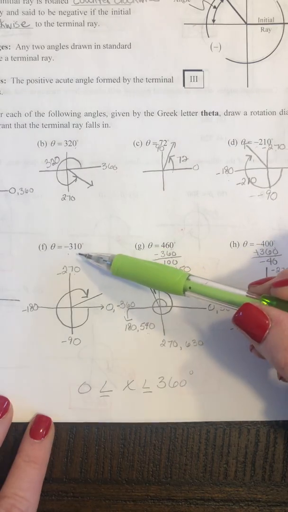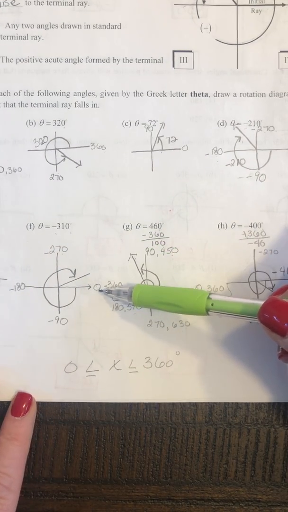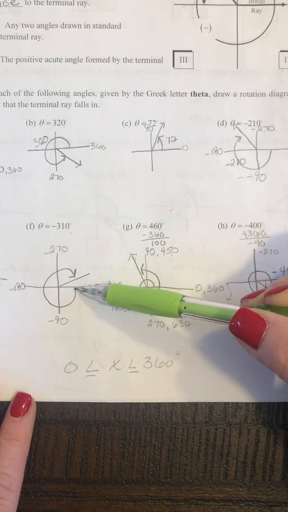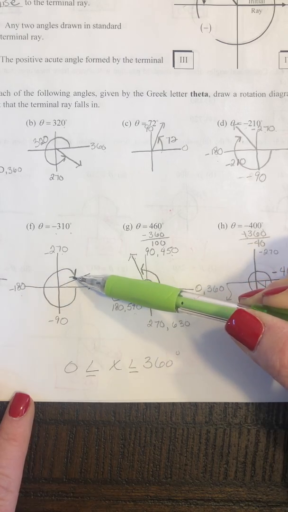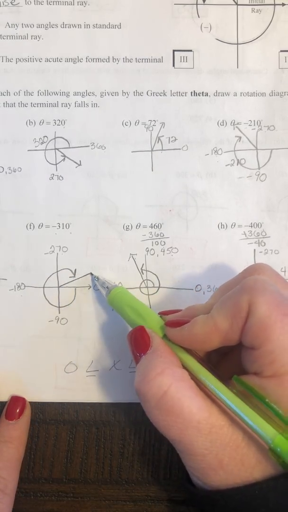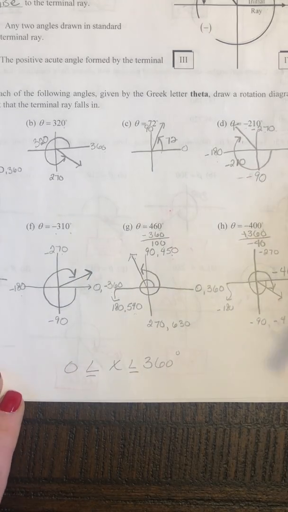One more time, negative 310. So I'm just going to count backwards. 0, negative 90, negative 180, negative 270. And I will draw in the clockwise position. Technically, this line here is my terminal ray. And because it's a ray, I should have an arrow. I was just lazy and didn't draw the arrow.